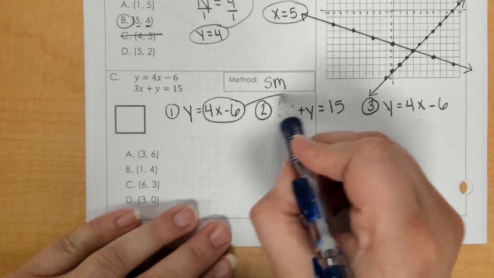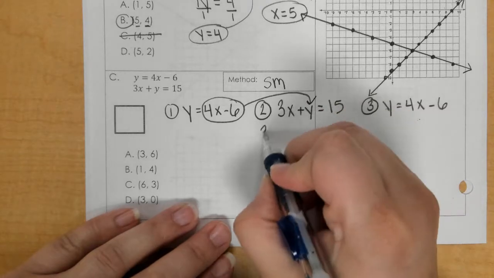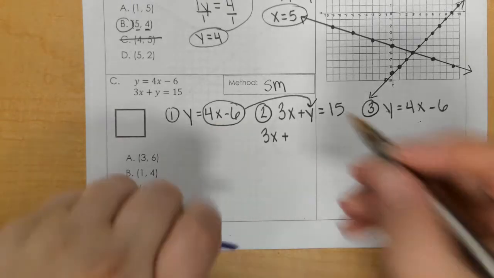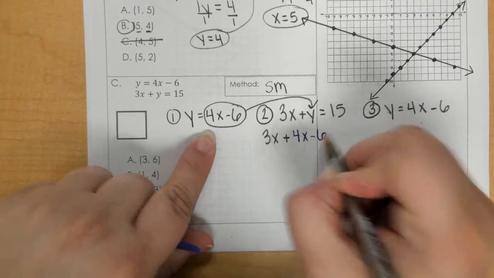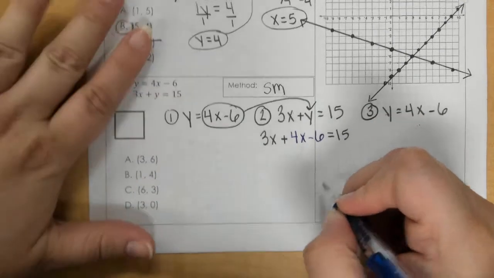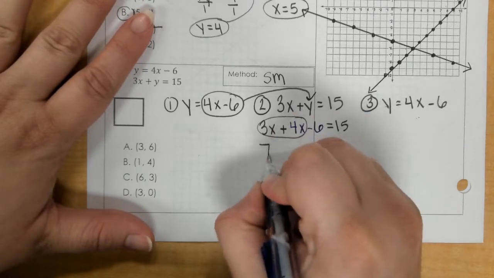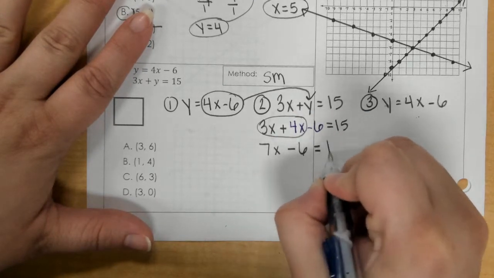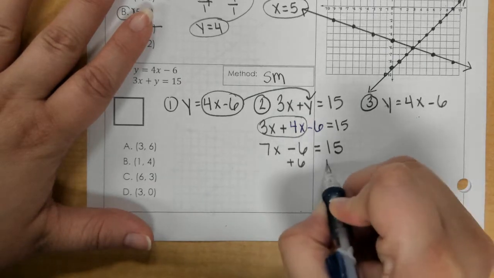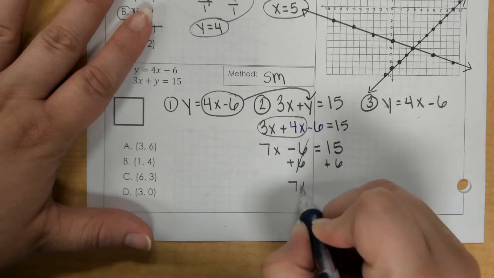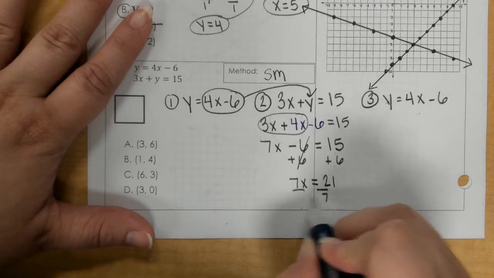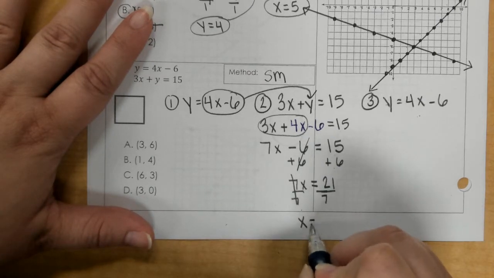So this goes in for y. And I would have 3x plus, I would have this stuff here, 4x minus 6 in place of y, equals 15. These two would combine to make 7x. And then we would have to add 6 to both sides. We get 7x equals 21. Divide by 7, and x equals 3.